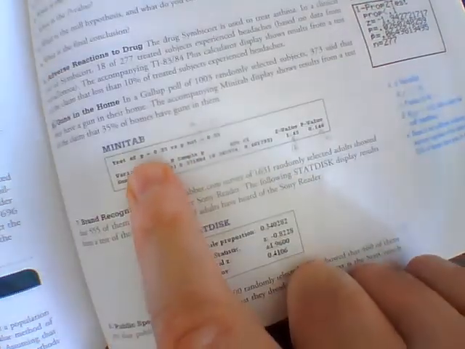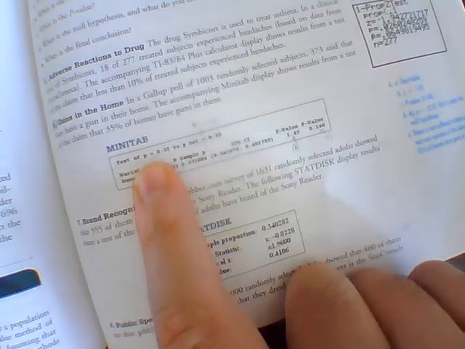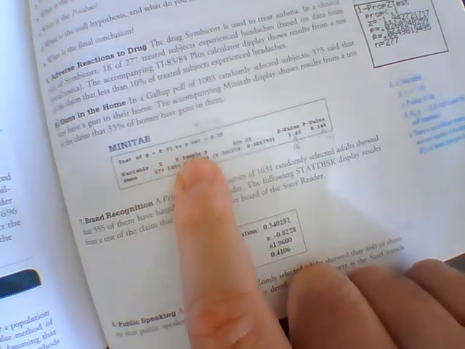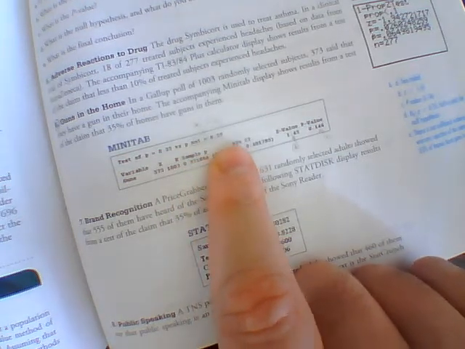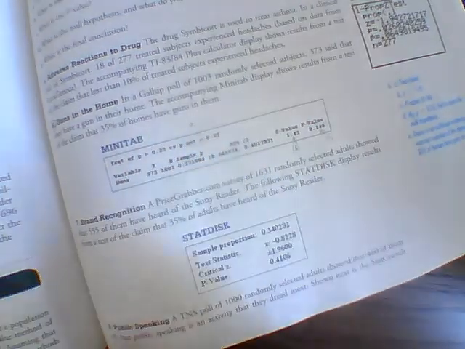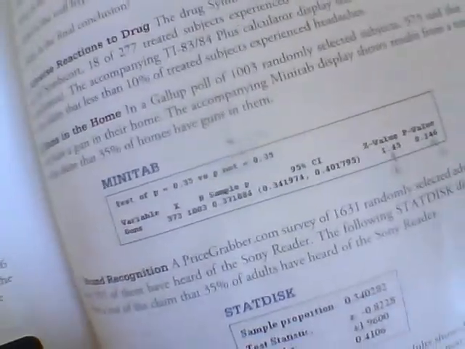So if we look through right here, we're given our test of P equals 0.35 versus P not equal 0.35. So if we see that not equal, that means that we have a two-tail test. So once again, a two-tail test that we're relating within here.